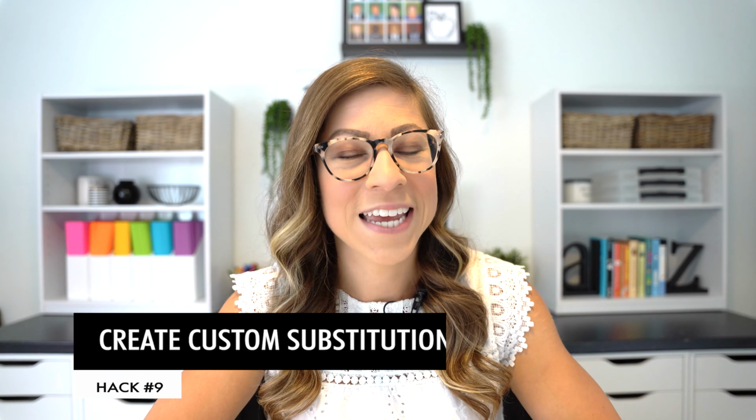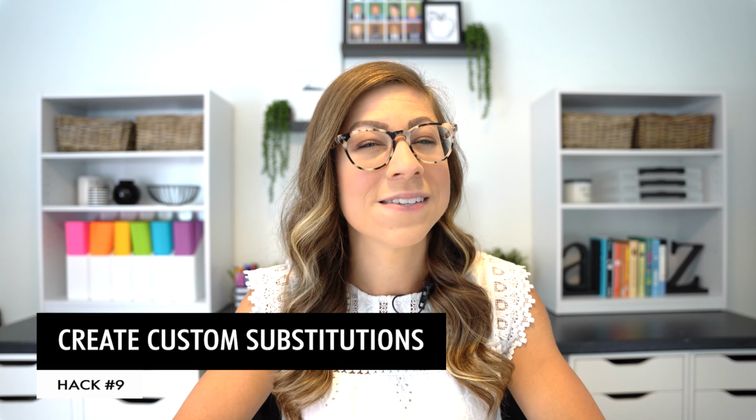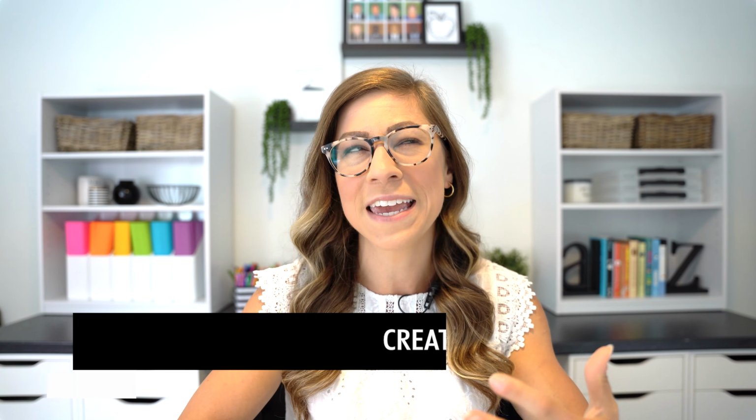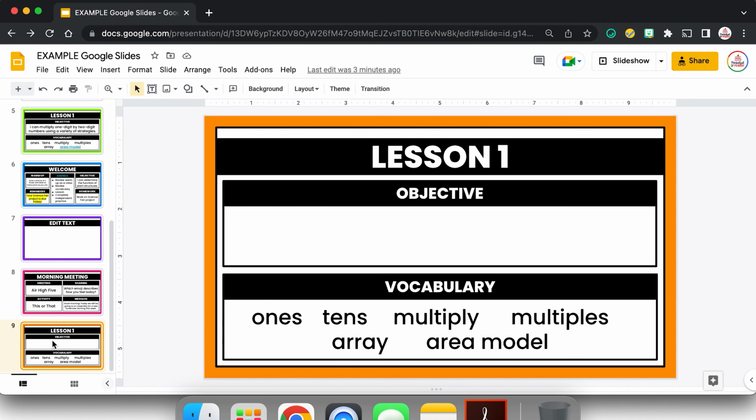Hack number 9 is to create custom substitutions. So this is like an autofilled text. It's a great way to be able to save yourself time from retyping the same things over and over again. So I'm gonna come to this slide. I know whenever I would create an objective, I would always start it with, today we will blah, blah, blah. Instead of typing that every single time, I can create a little substitution for it, a little shortcut, if you will.